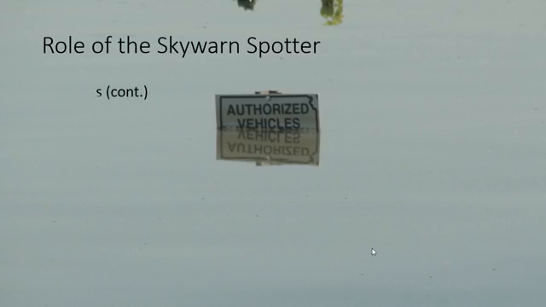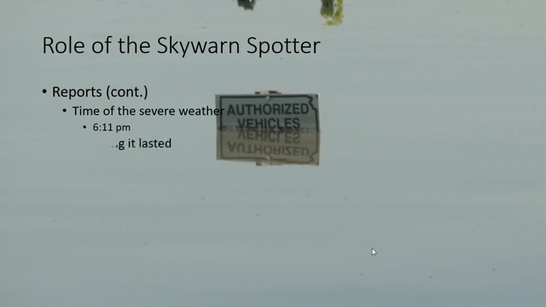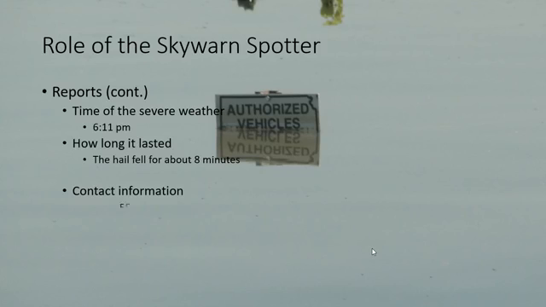And then, what time you noticed it and how long it lasted. I kind of got myself asked backwards. So that way they know when it started, how long it lasted before it moved on, and then of course contact information, so that way they can contact you if they have any other questions.